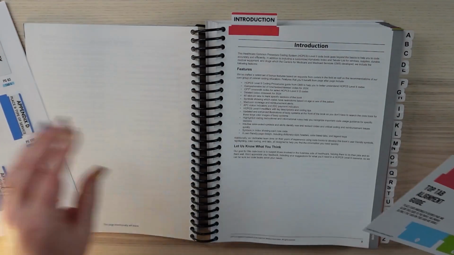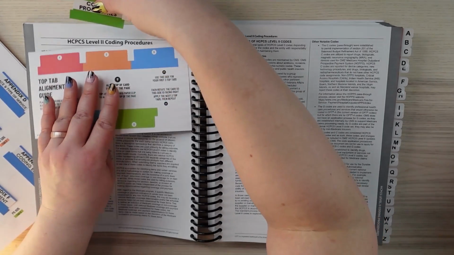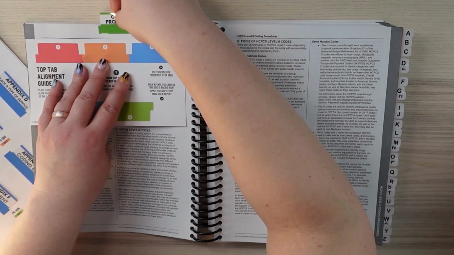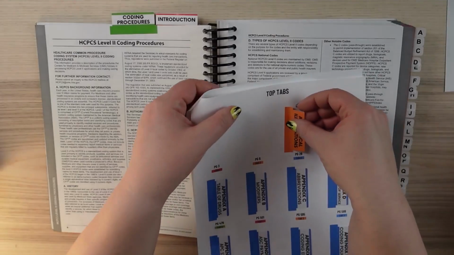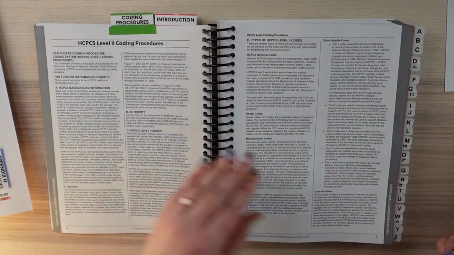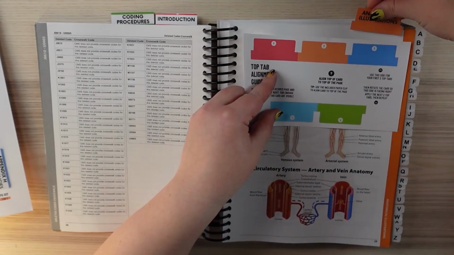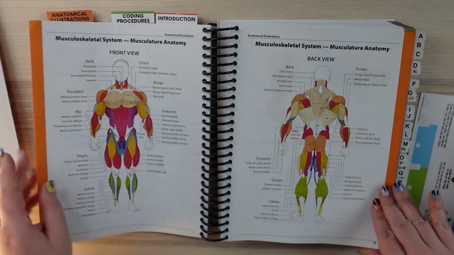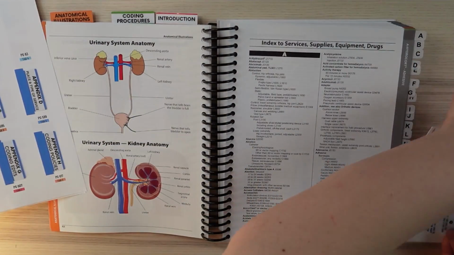Next is page 6 for our procedure coding, which you could put here on page 6, because these are double-sided, so it doesn't matter which side of the page you put them on. Then we have anatomical illustrations. I almost forgot my alignment grid. I was ready to just yeet it. Anatomical illustrations. And then page 63 for 2024 is where we have the index.